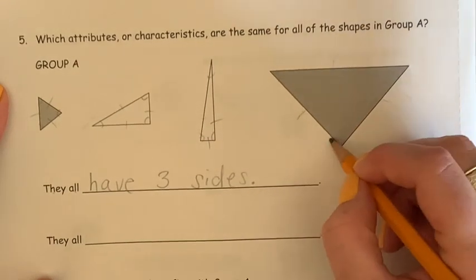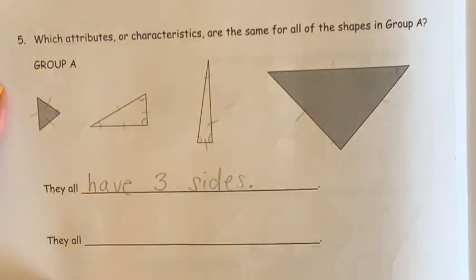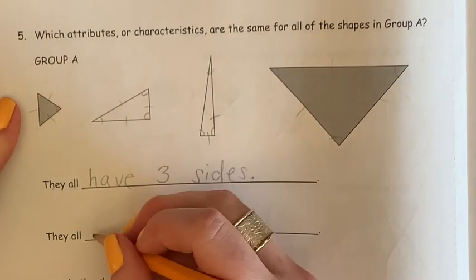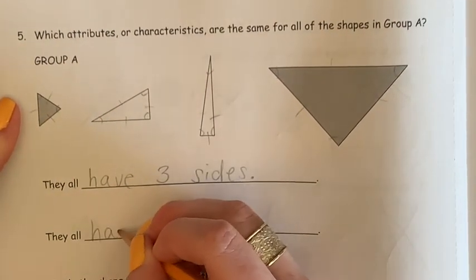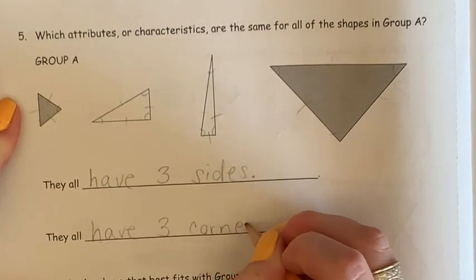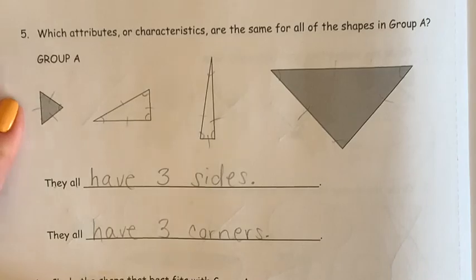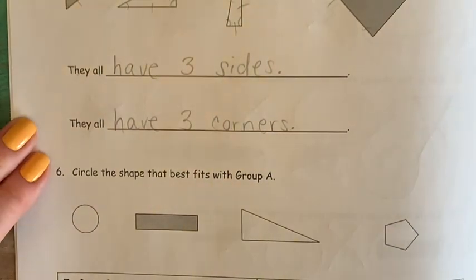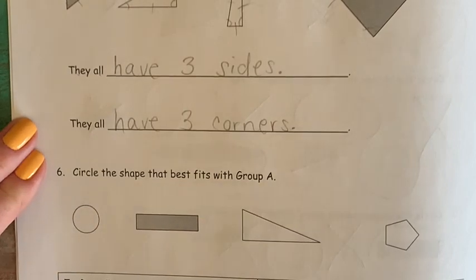And 1, 2, 3. So it looks like they all have the same number of corners as well. They all have 3 corners. Number 6 is asking us to circle the shape that fits in best with group A.